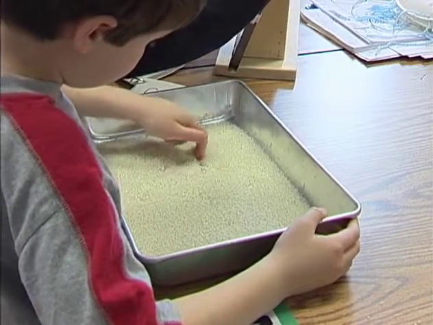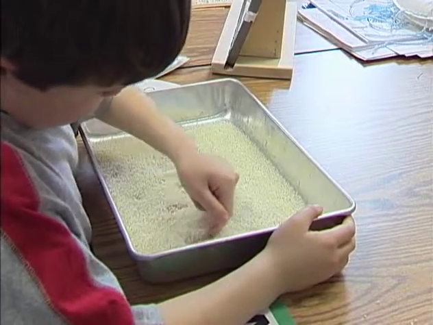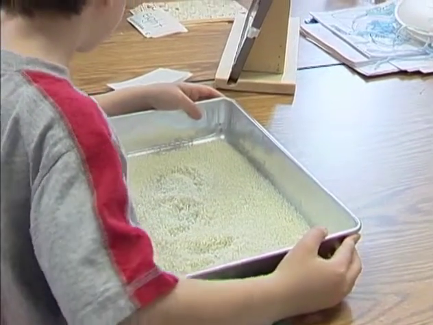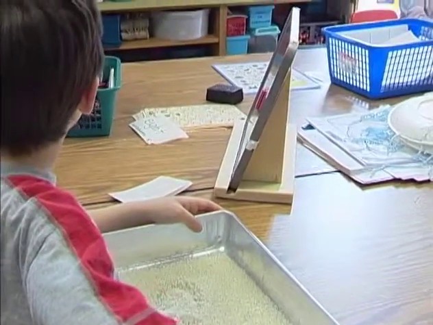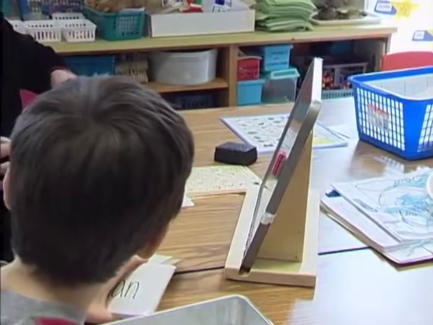Can! Wow! I've got an A. Now what does can start with? C. Initially, students use the literacy centers with teacher support and then without teacher support in order to achieve mastery.